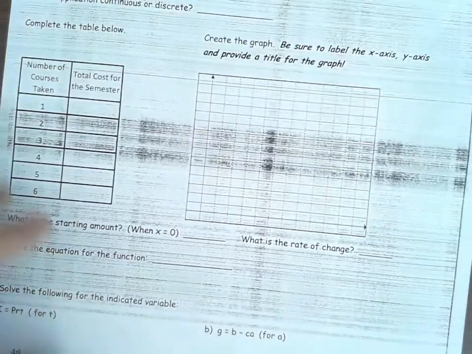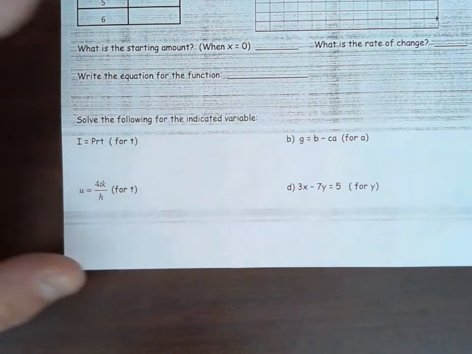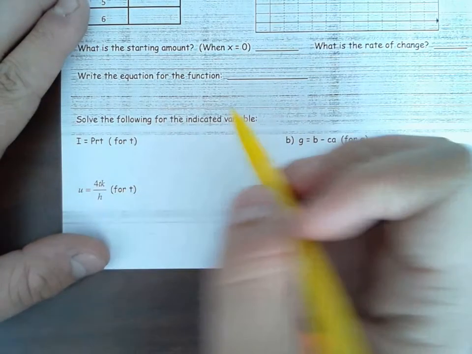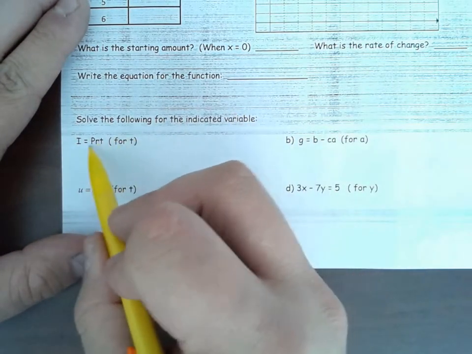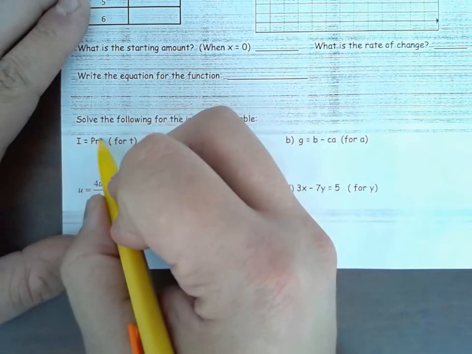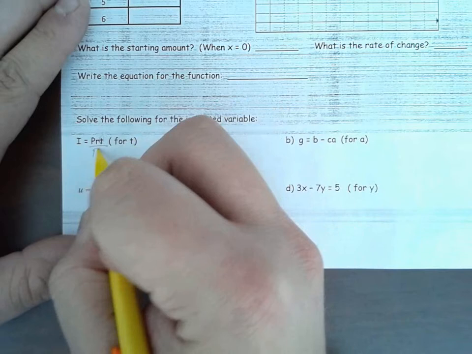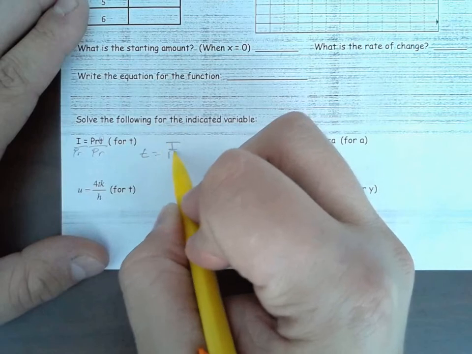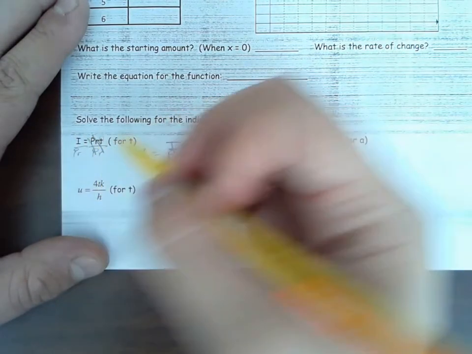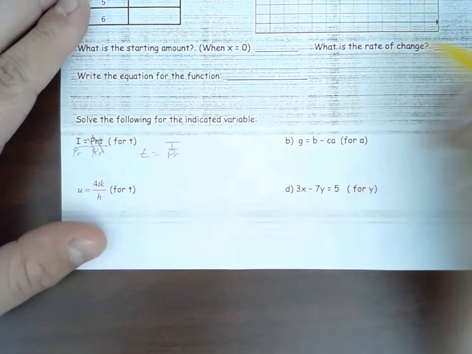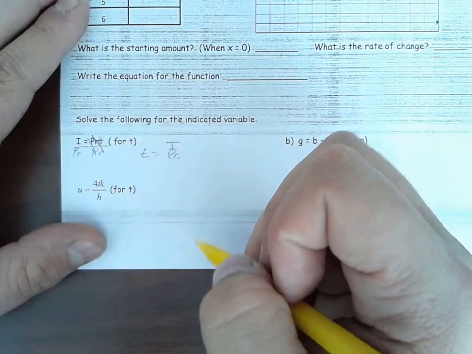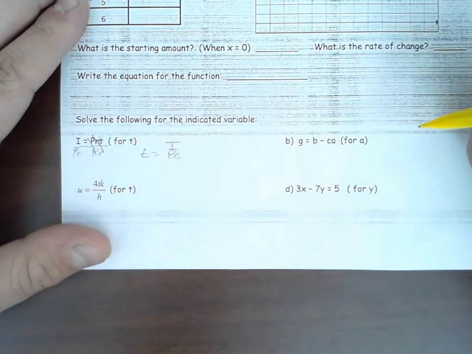The only other thing that I think needs to be covered here is these literal equations. Make sure you just know what's going on with the operation that you're doing. So for instance, I'm solving for t. These are being multiplied, so I just very simply divide. So t equals I over PR, and that's it, because those will cancel, and you're left with t. It does not matter since it's multiplication, these are associative or commutative, so you can move them around.